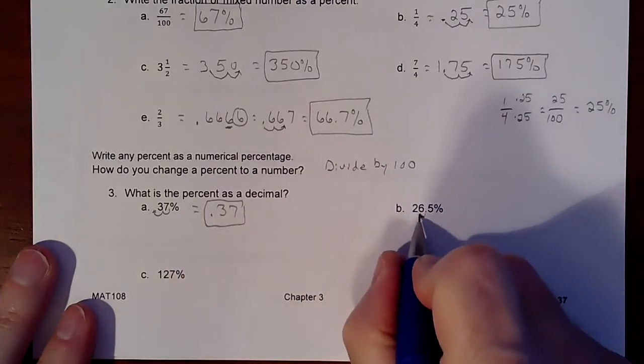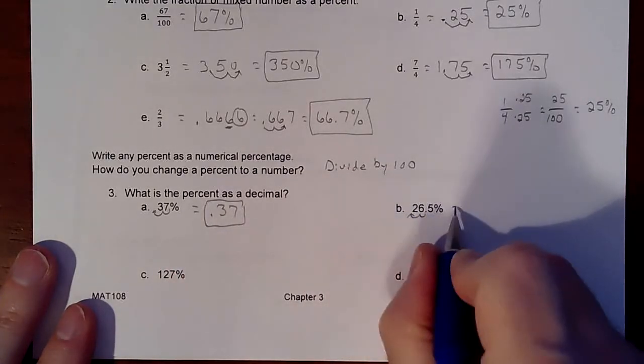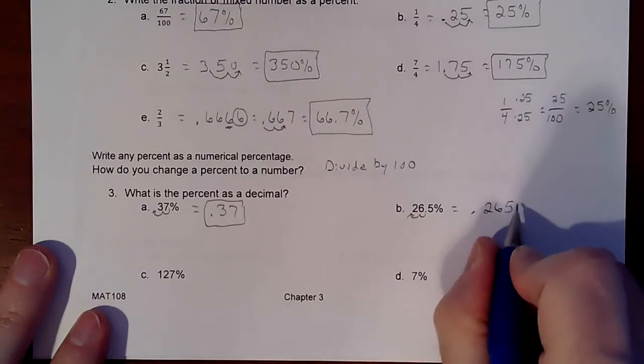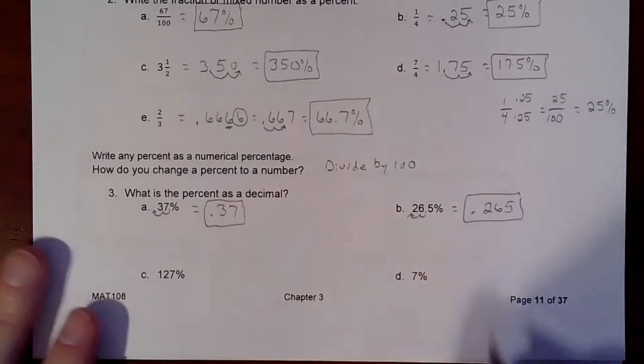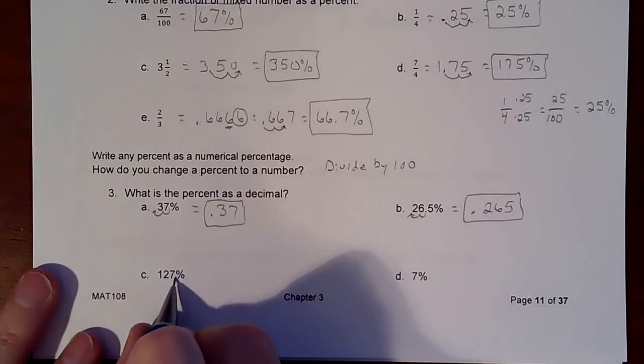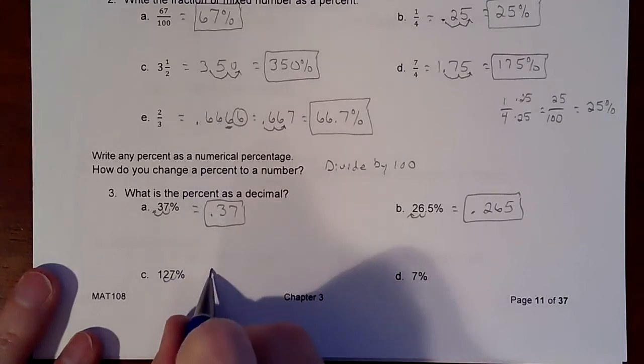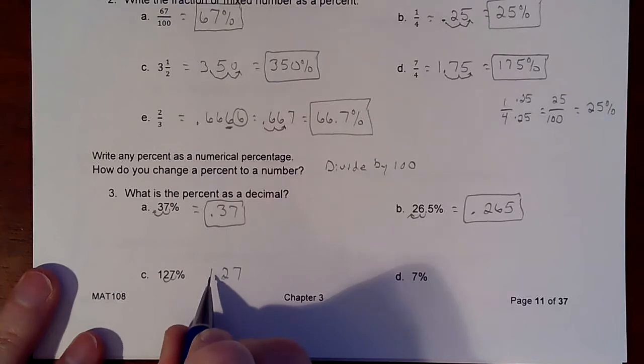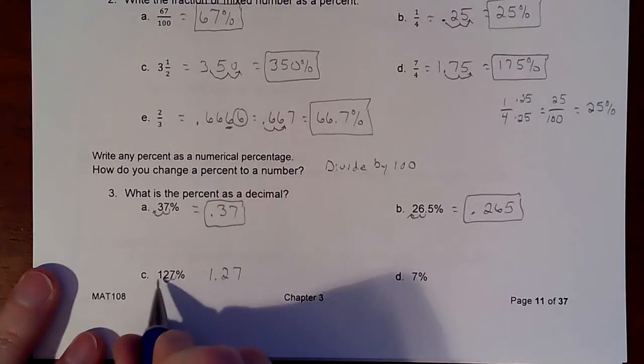This is going to go back 1, 2. So that's 0.265. And they're not percentages. It's a decimal version of a percent. And here we're going to go back 1, 2. So 1.27. And it's bigger than, there's a 1, so that was more than 100%.